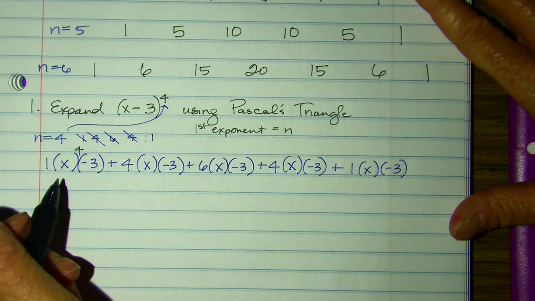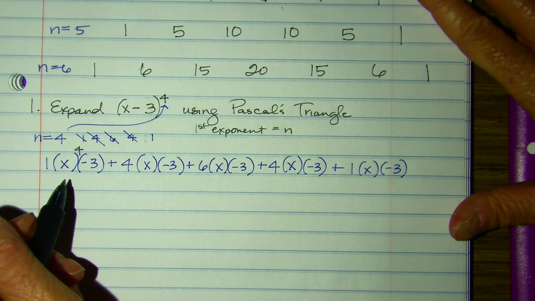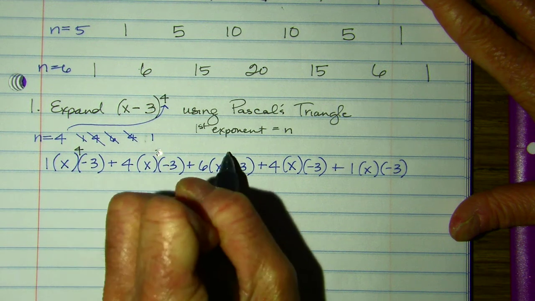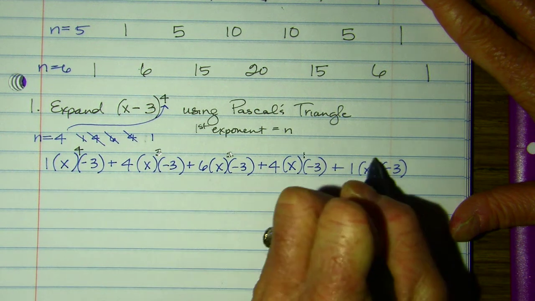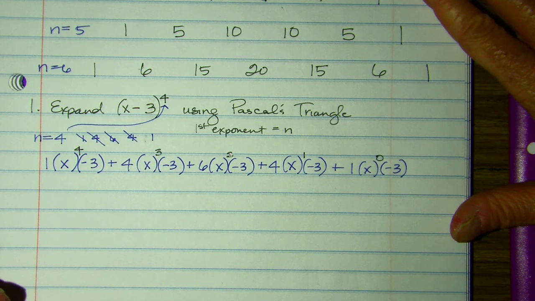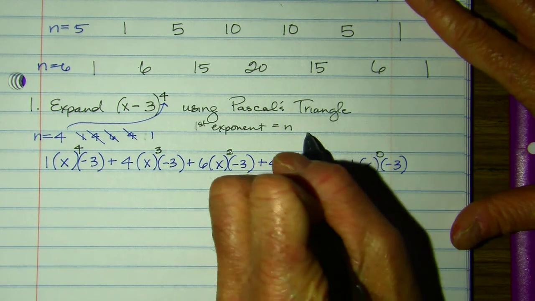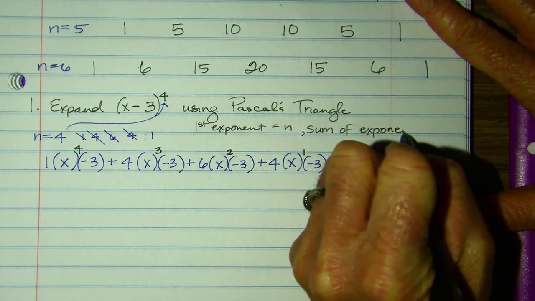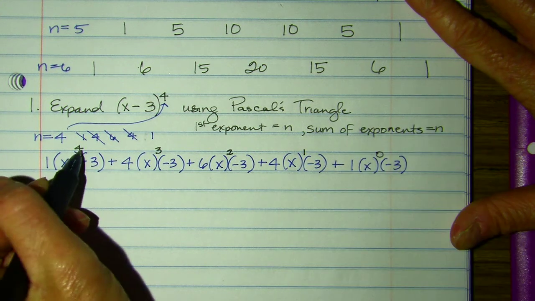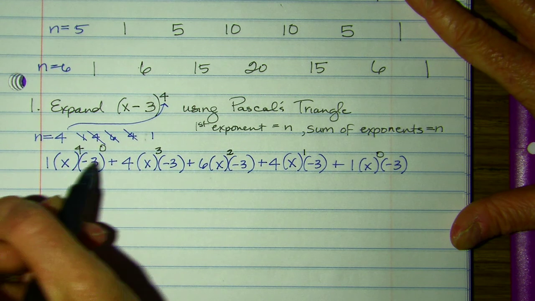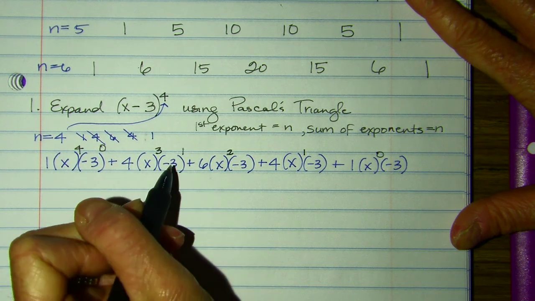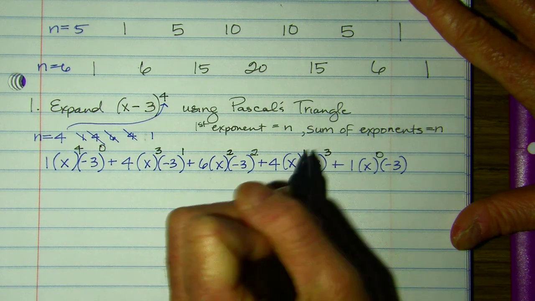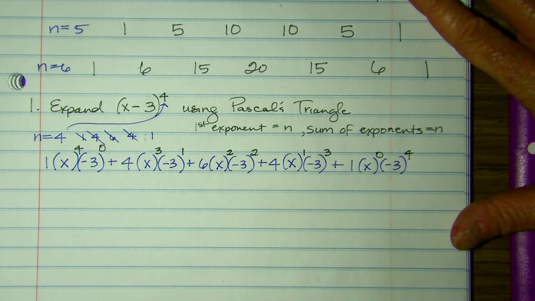Now, when things are written in order, the exponent should then decrease. So if this is x to the 4th, this next one should be x to the 3rd, x squared, x to the 1st, 0. Now, when I do the second term's exponents, I know that the sum of exponents has to equal n. So 4 plus 0 equals 4. 3 plus 1 equals 4. 2 plus 2 equals 4. 1 plus 3 equals 4. 0 plus 4 equals 4.